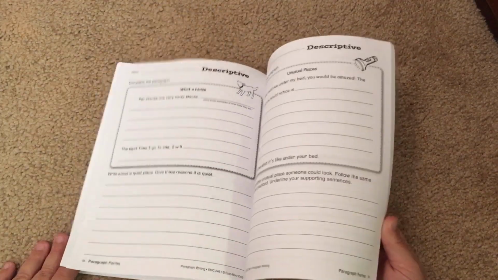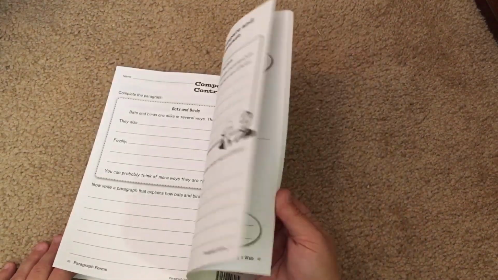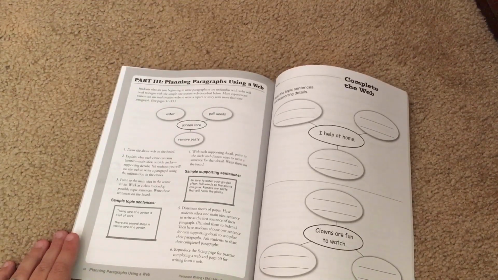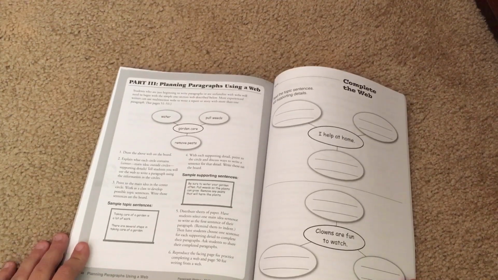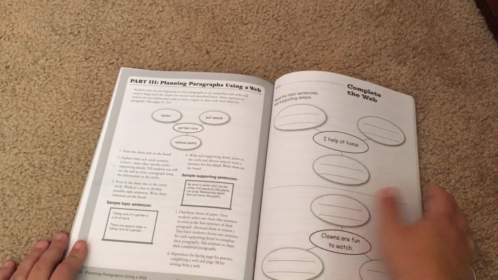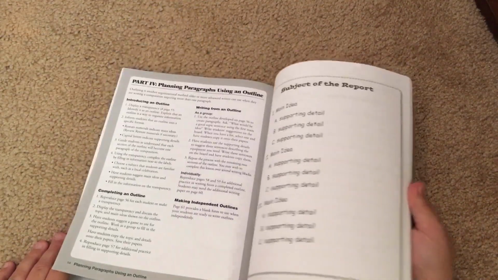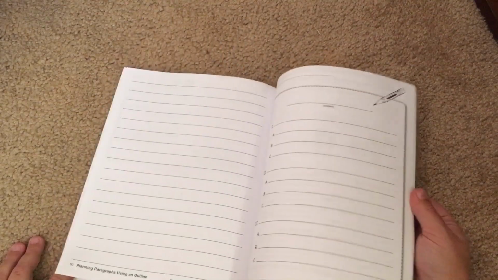So it gets them thinking about, obviously, the parts of a paragraph, but also descriptive words. And I really need this for my son because when he writes, it's very to the point. There's very little description because he just wants to get it done. And so I'm trying to kind of broaden his horizon on that. So here are webs that they would use for writing a paragraph, subjects. So here's the outlines, and here is writing your paragraph.